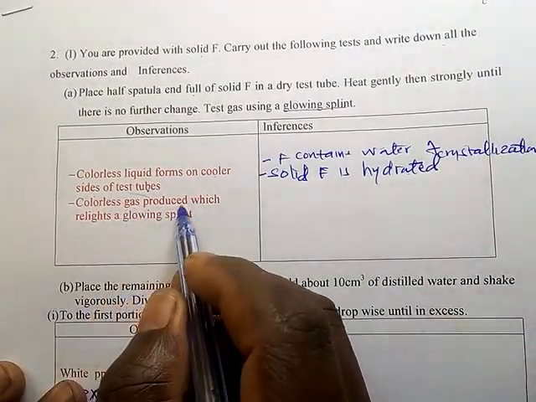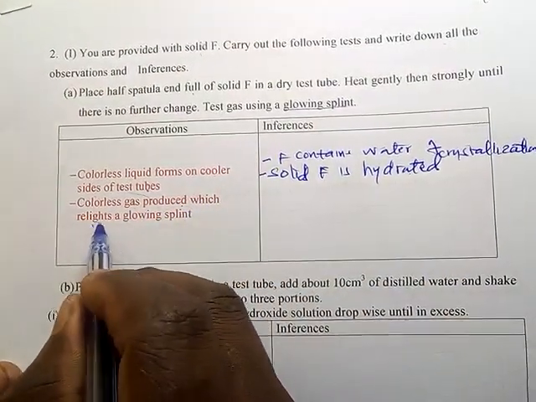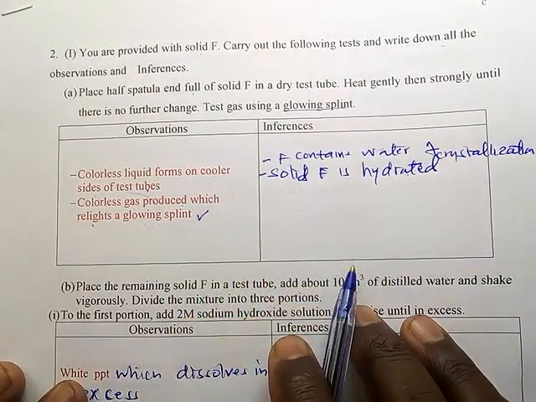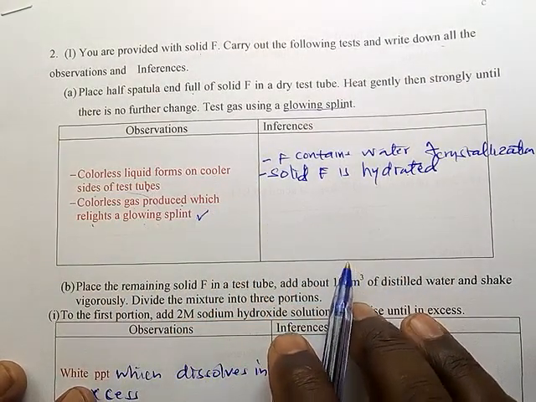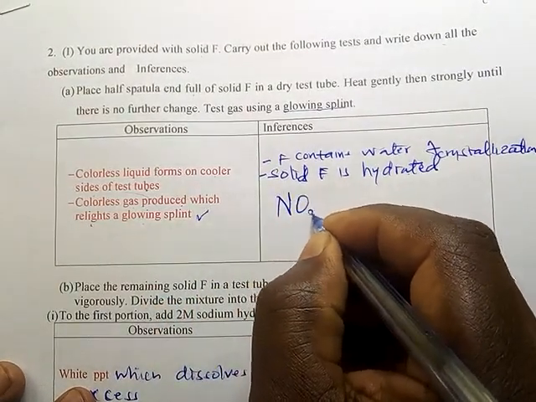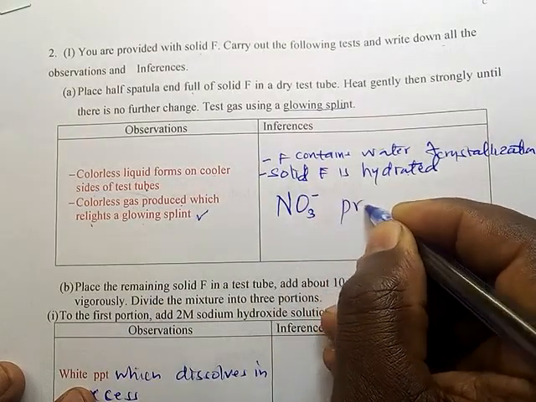A colorless gas is produced which relights a glowing splint. So we know oxygen is a gas which relights a glowing splint, but we are not going to write oxygen. We are going to write nitrate ions present.